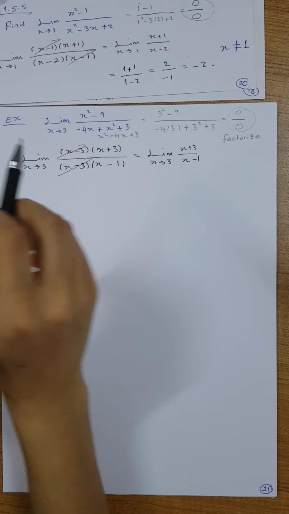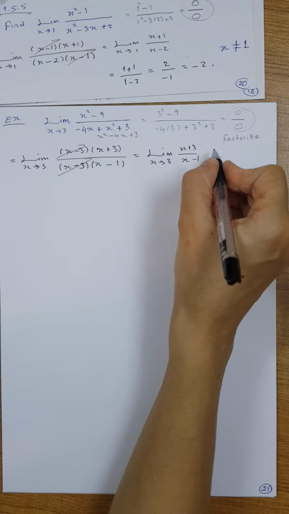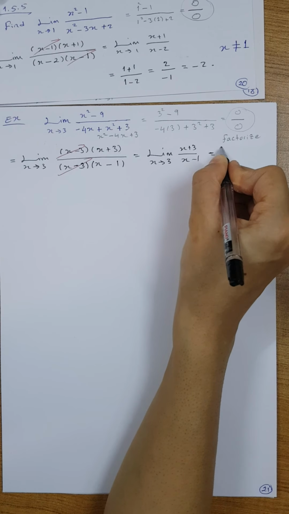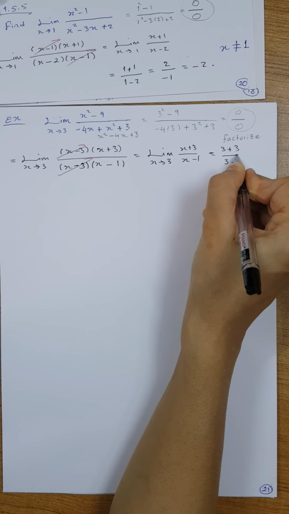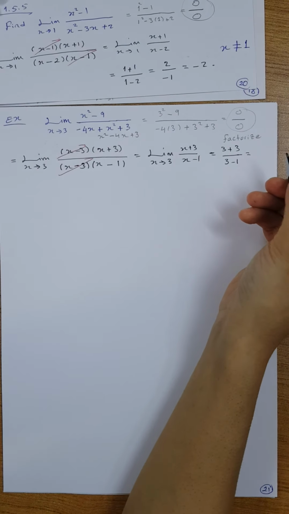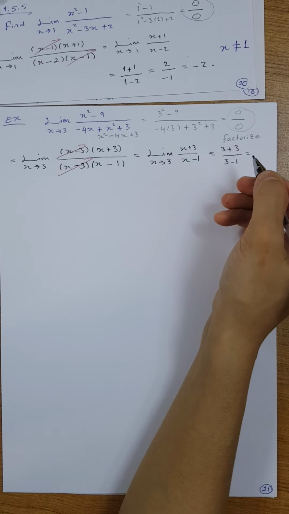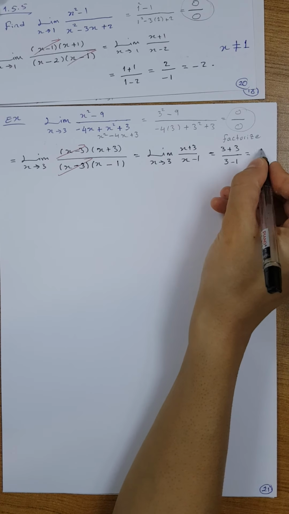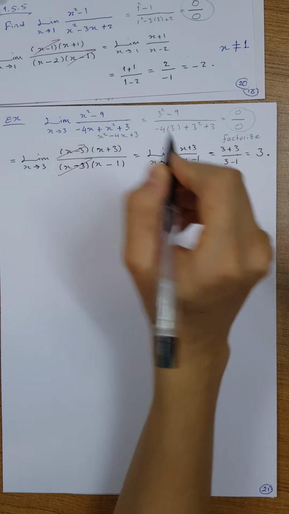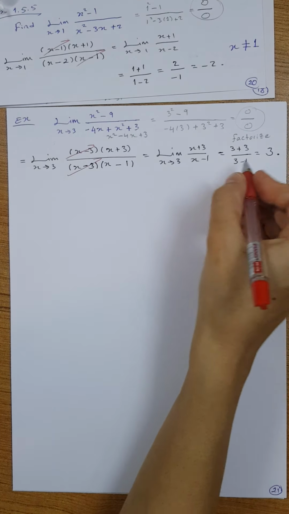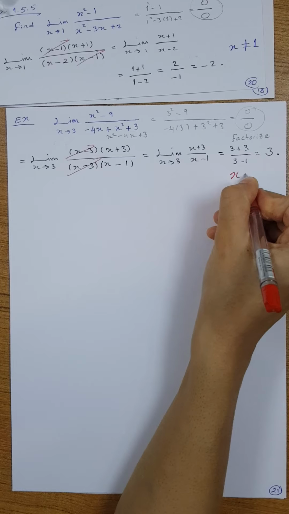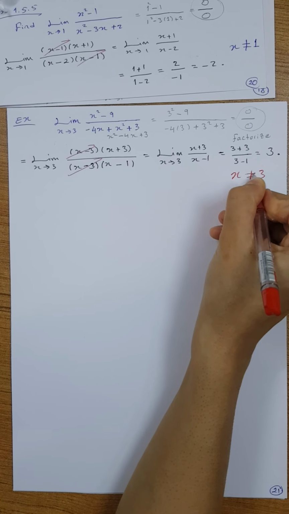Let's see the result. If I put 3 into here, will it make a problem for me still? That would be 3 plus 3 over 3 minus 1. 3 plus 3 is equal to 6. 3 minus 1 is equal to 2. 6 over 2, that is equal to 3. So the result of that limit is equal to 3 whenever x is not equal to 3.